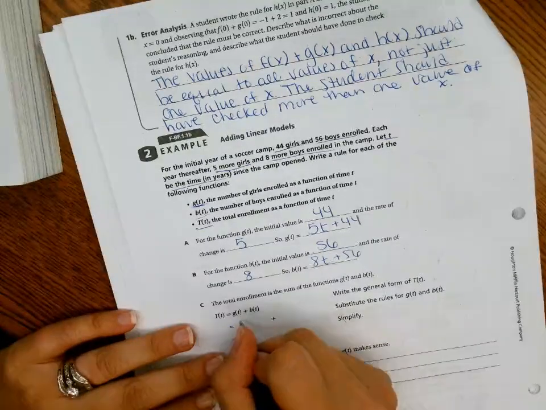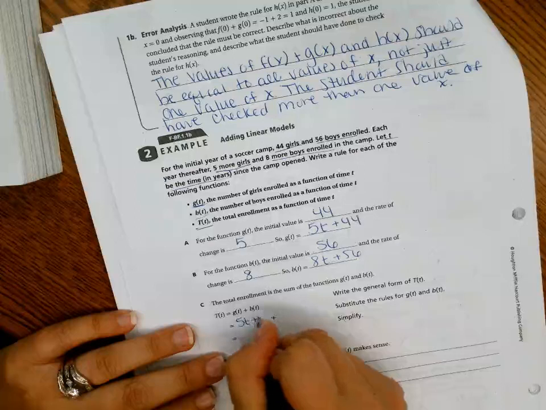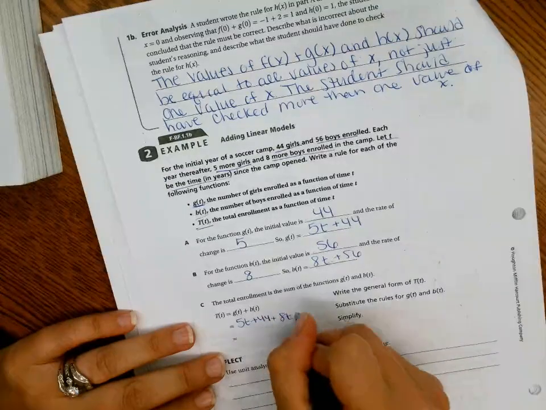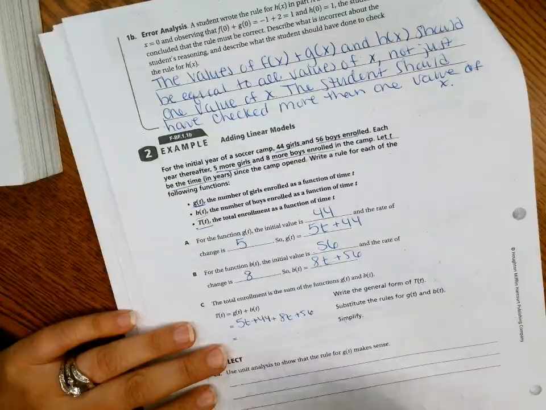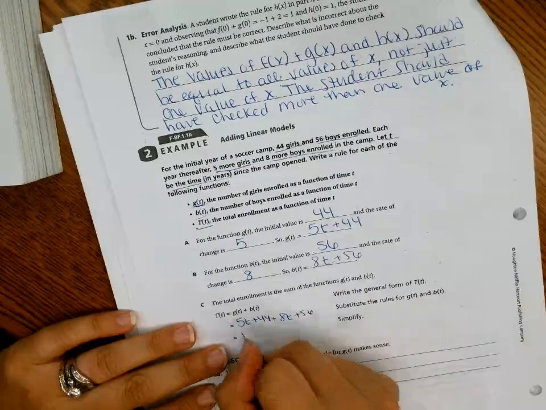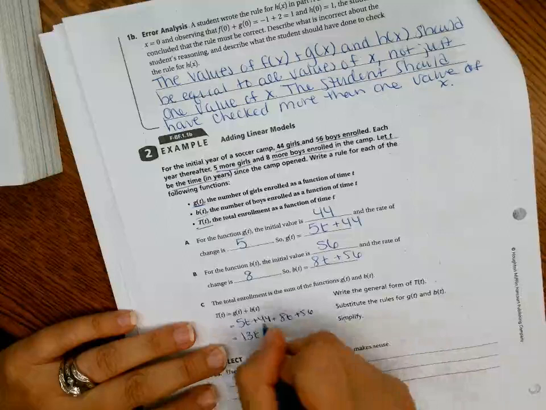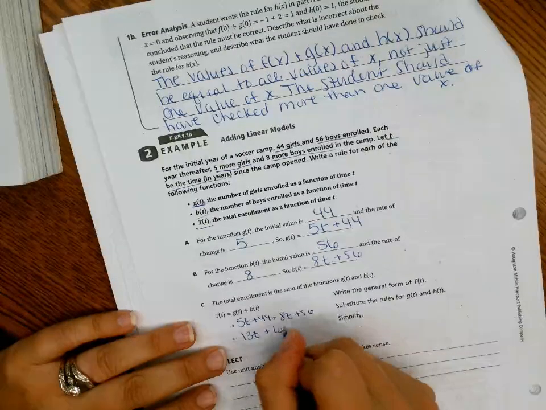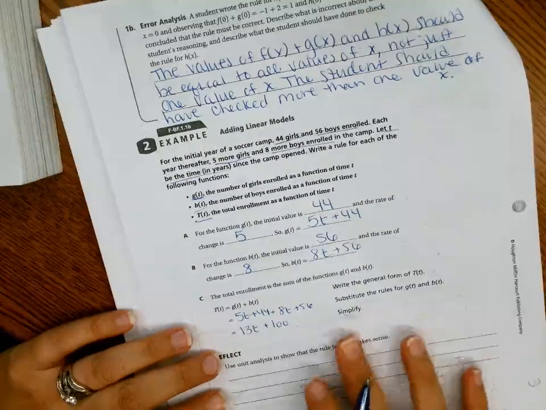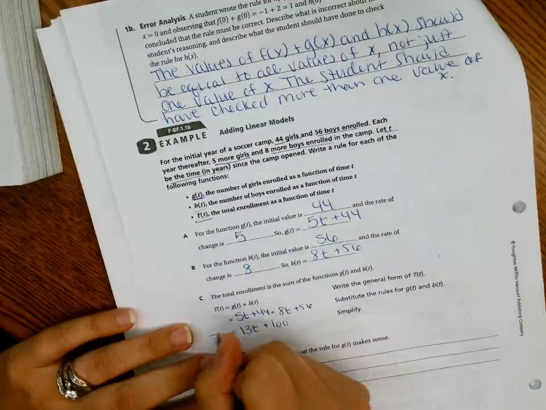So we need to add 5t plus 44 plus 8t plus 56. 5t plus 8t, 13t, 44 plus 56, 100, right? So 13t plus 100 is your T of t.